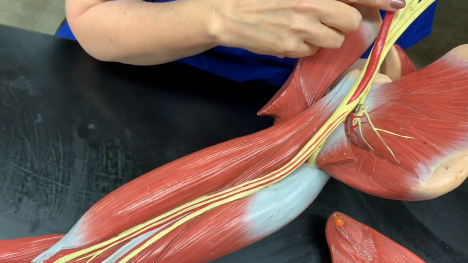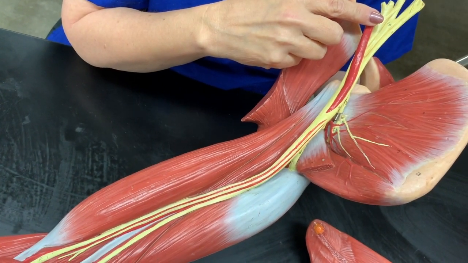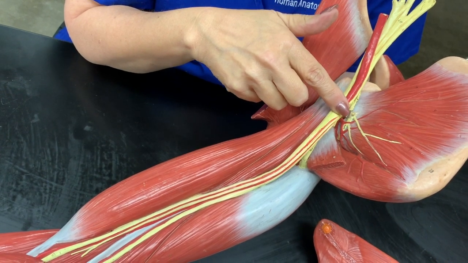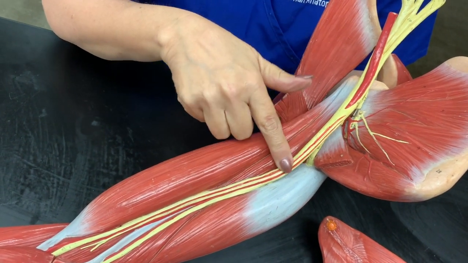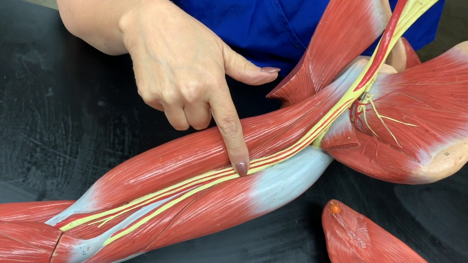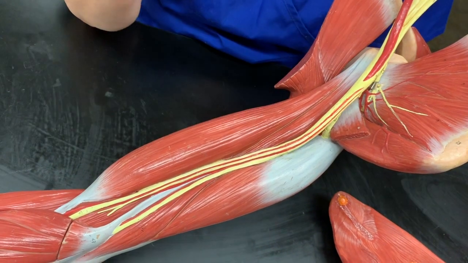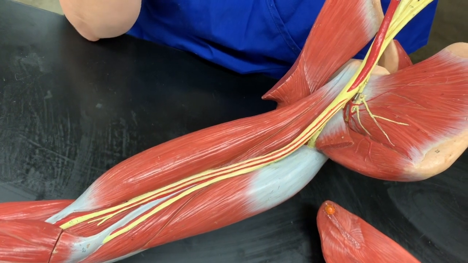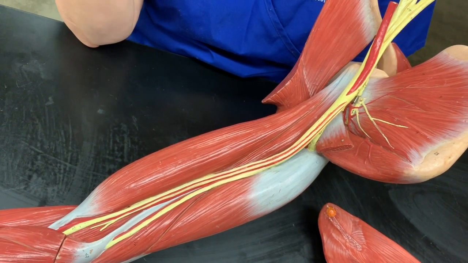When we start here above the first rib, we're called subclavian. When we're here between the first rib and teres major, we are axillary. When we are down here below teres major, we are brachial. So it's the same artery with 3 different names in 3 different locations.